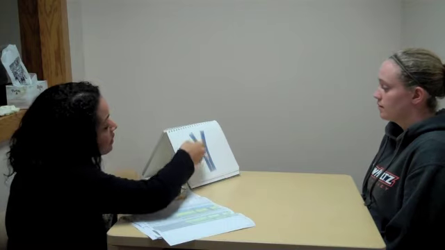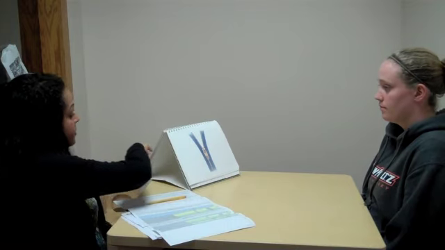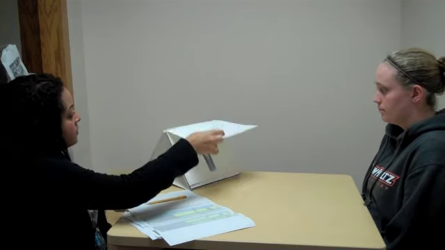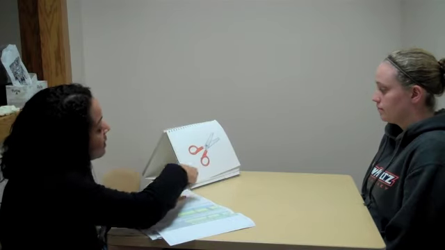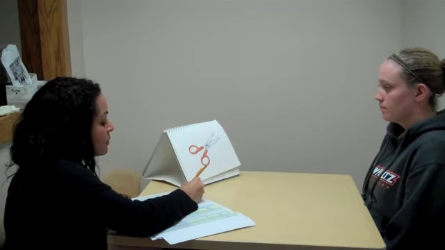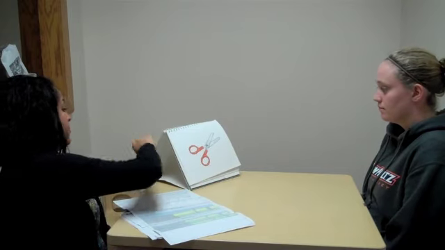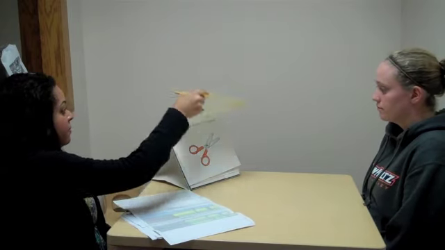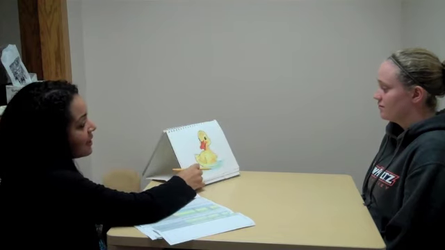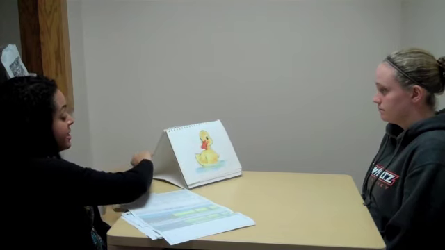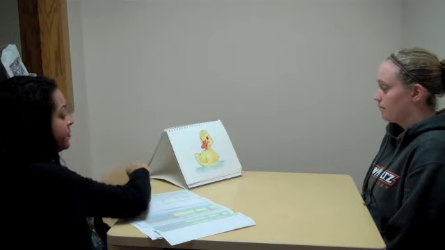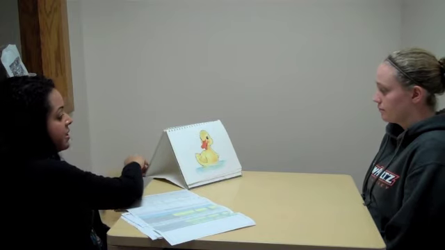What's this called? Zipper. And what are these? Scissor. Can you say it one more time? Scissor. What's this? Duck. And what does the duck say? Quack. And what color is the duck?